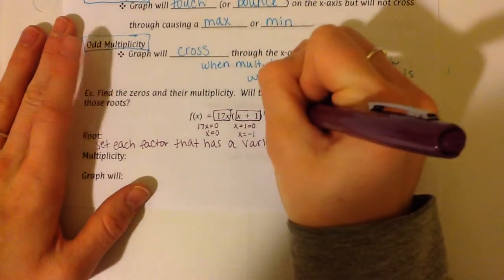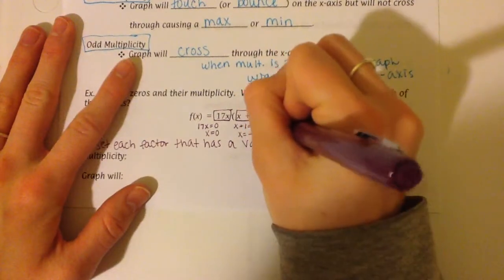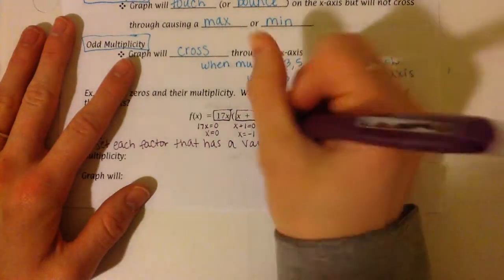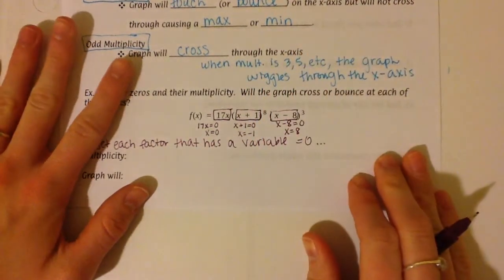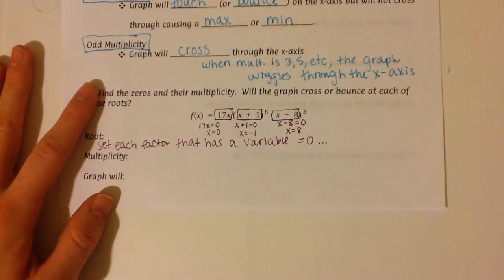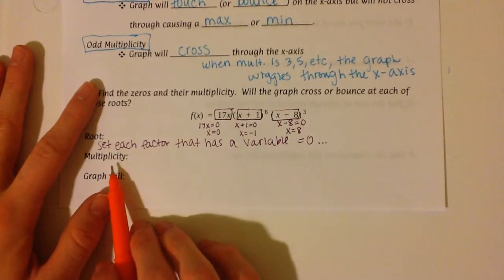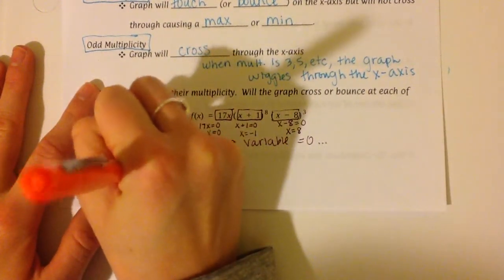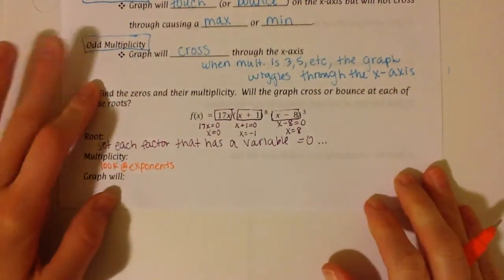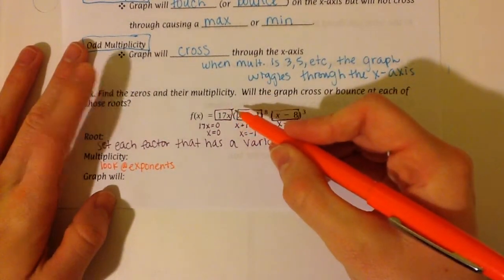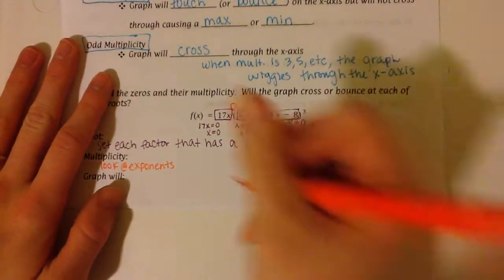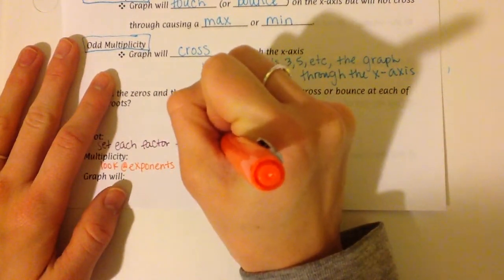So then our last root would be x minus 8 equals 0. Well, to move 8 over, we're going to have to add 8 to both sides. So x equals 8. So the next step is to find the multiplicity. Well, to do that, we have to look at the exponents. So if we go back up here to this factor, we have 17x. Well, the exponent of that is just 1. So the multiplicity is 1 for that root.